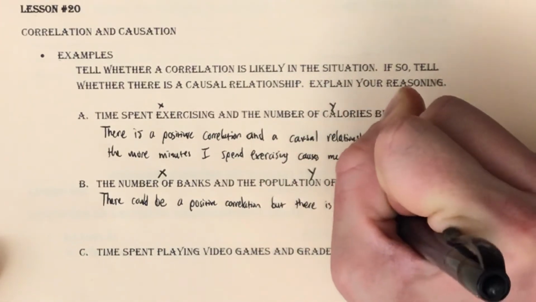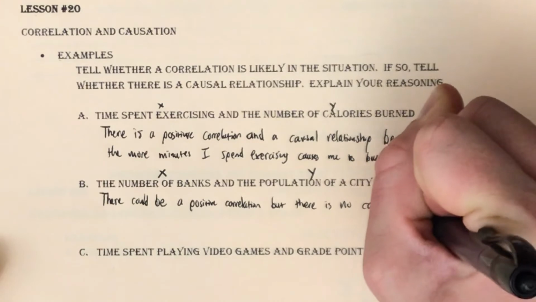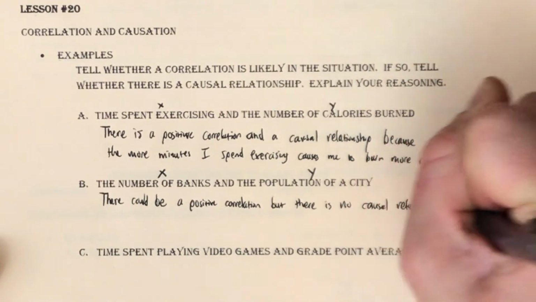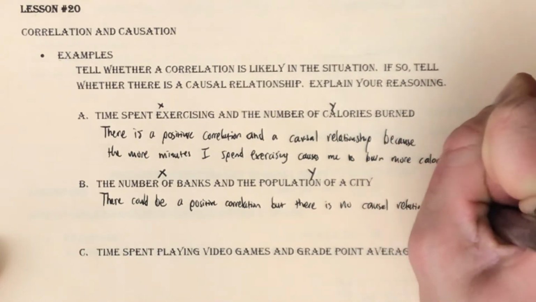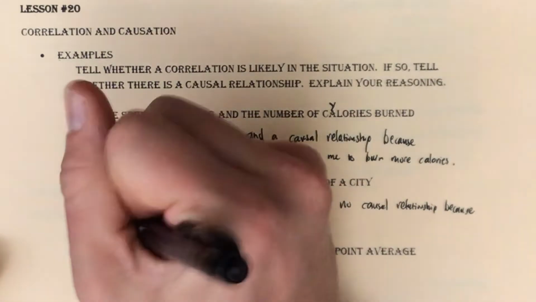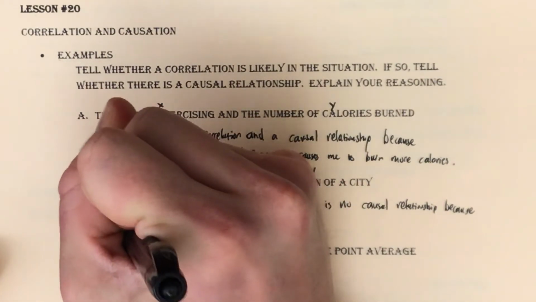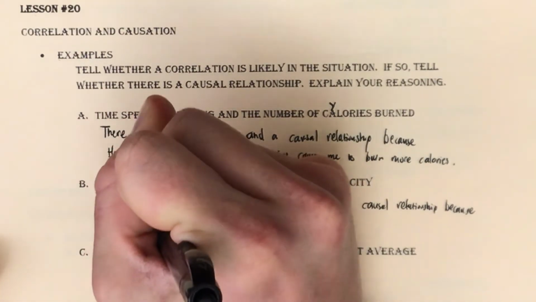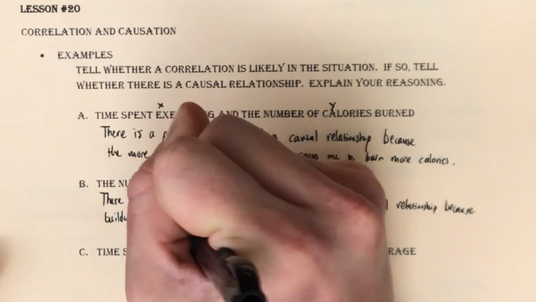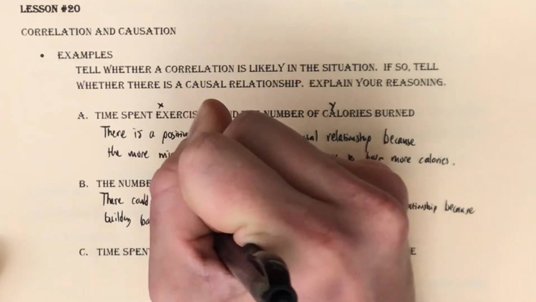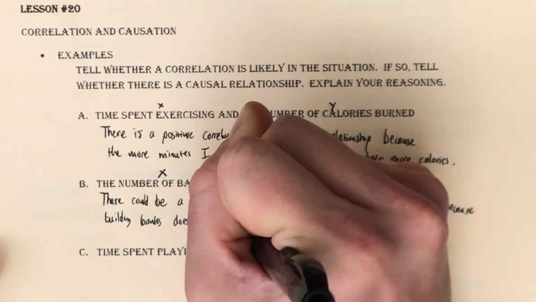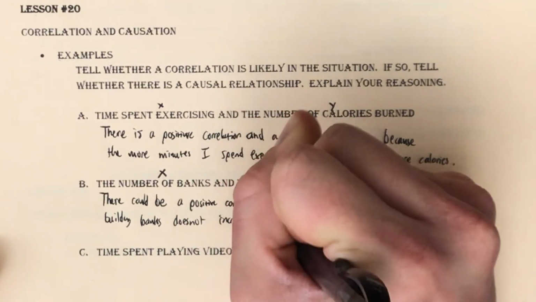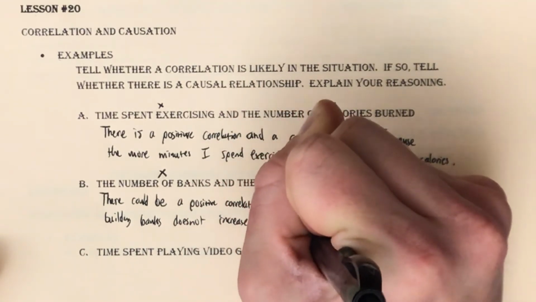And again, I have to explain why. I would say because building banks does not increase populations of cities.